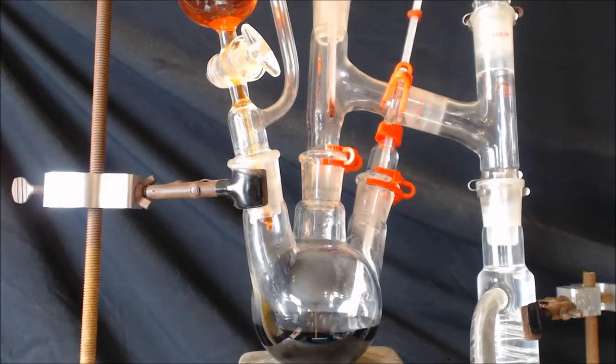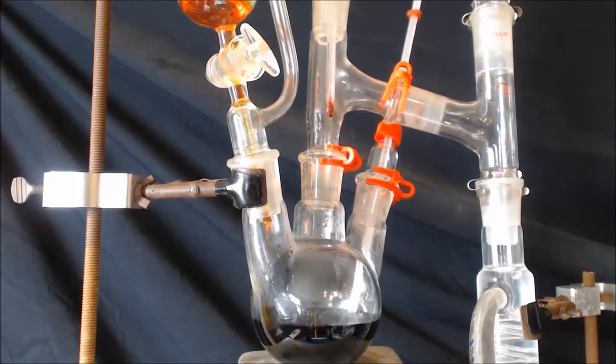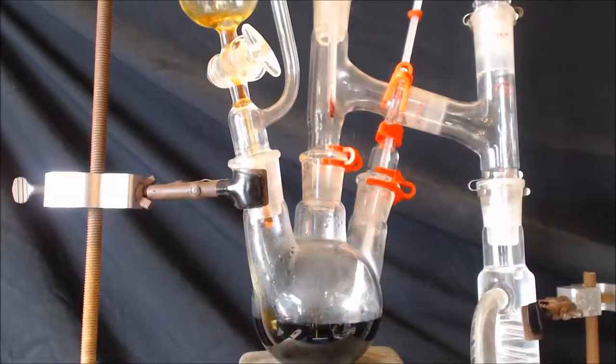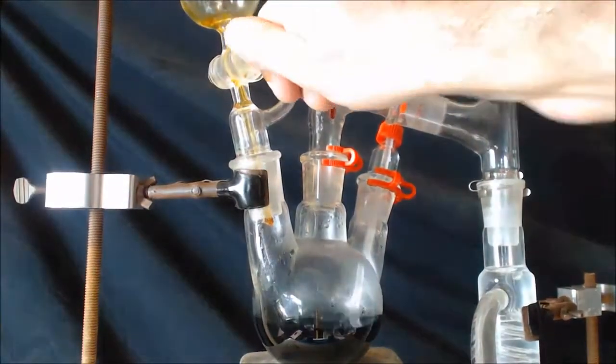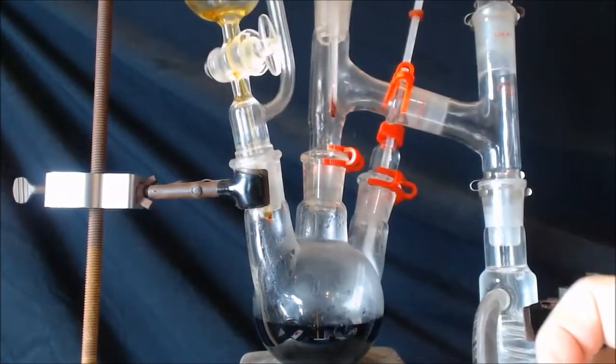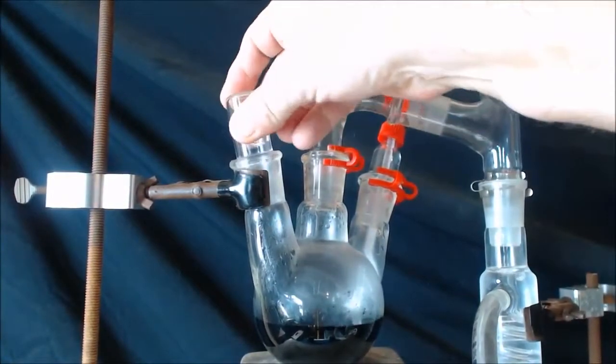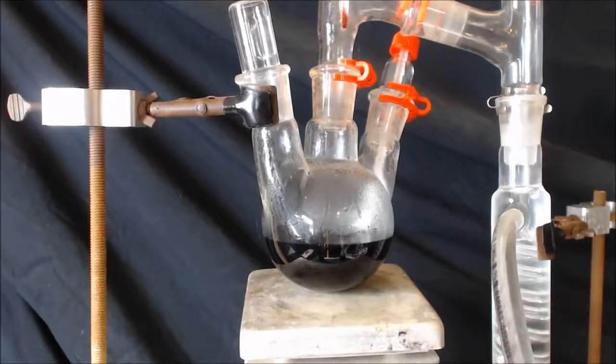I don't know if it's because I'm making so little or what the deal is, but nothing is coming off. Nothing. You can see I got it really coming out now. I could smell it now. Taking off that equalizing funnel. It's starting to come up too now.